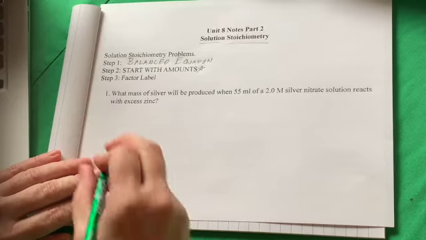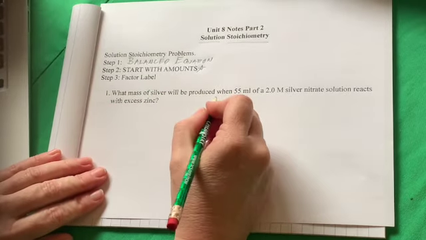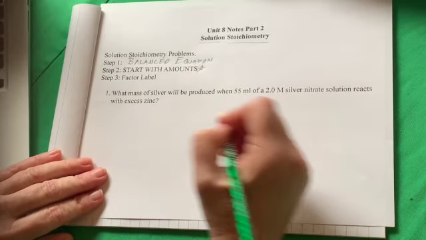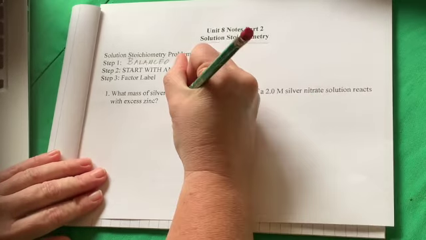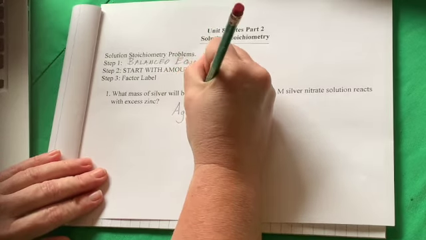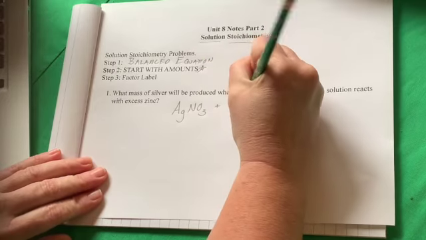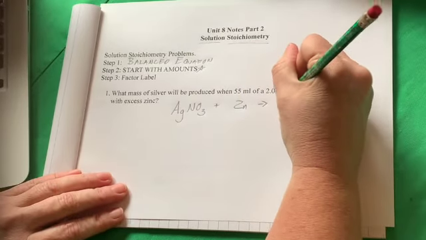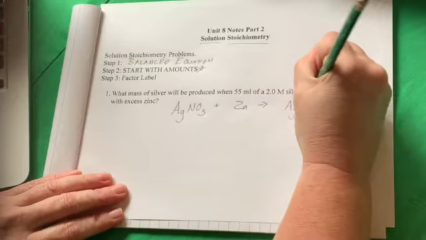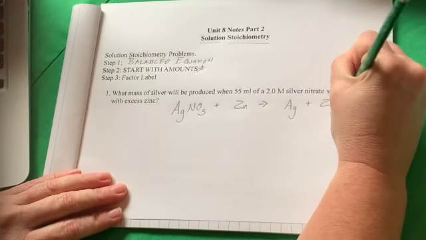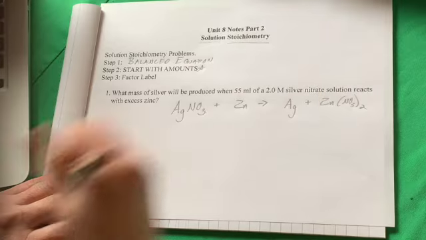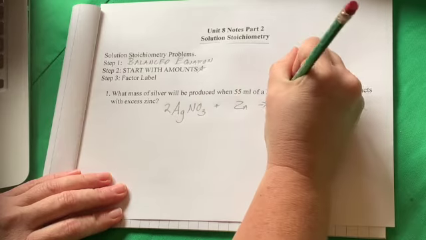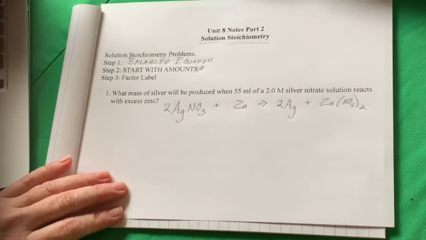So let's go ahead and look at number 1. What mass of silver will be produced when 55 mils of a 2 molar silver nitrate solution reacts with excess zinc? So I have silver nitrate reacting with zinc, and this is a single replacement, so that's going to kick the silver out and give you zinc nitrate. All right, fantastic. I'm going to have to balance, so I need a 2 for my nitrates, 2 for my silver, and I am balanced.